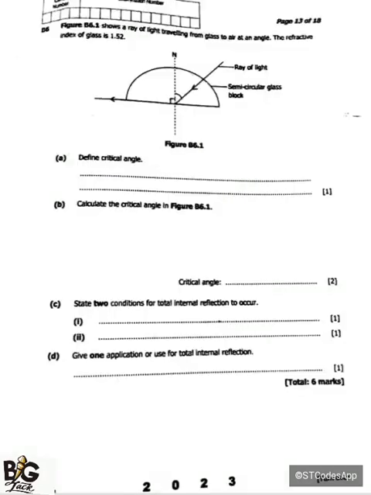Okay, so let's move on to the next one, which is question B6. Question B6 says, figure B6.1 shows a ray of light traveling from glass to air at an angle. The refractive index of glass is 1.52. The refractive index is denoted by small letter n. So I'm going to say refractive index is equal to what?